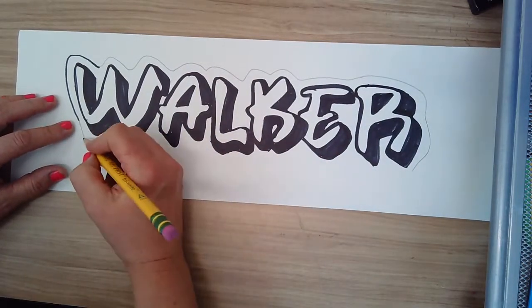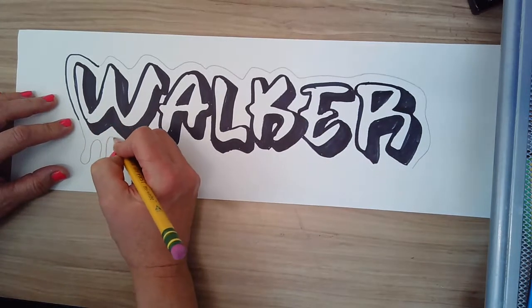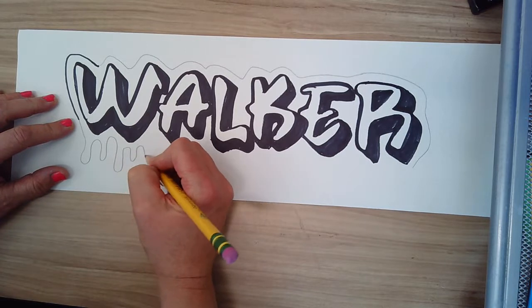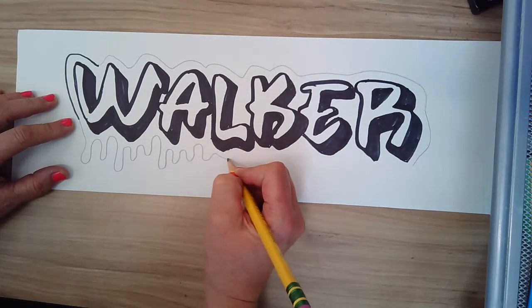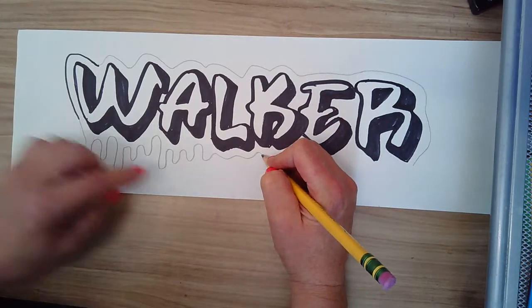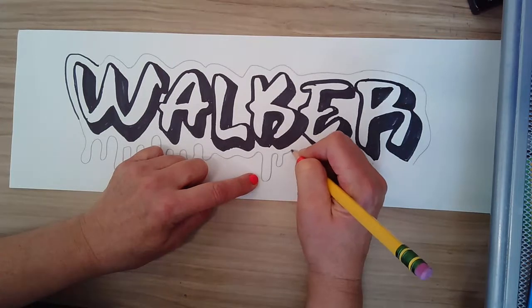since we're pretending we were doing this as graffiti art and would be spraying it on the wall, you might have some paint dripping down. You can choose to make paint drip down off of your name. The only thing I'm doing to make this is making the letter U, a long U or a short U. That's all you have to really do.